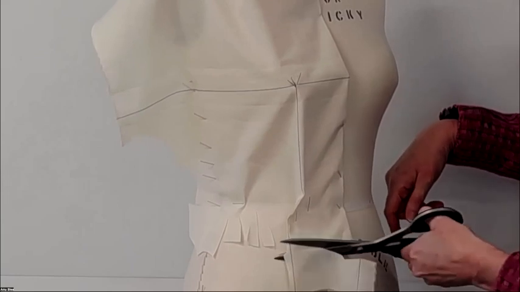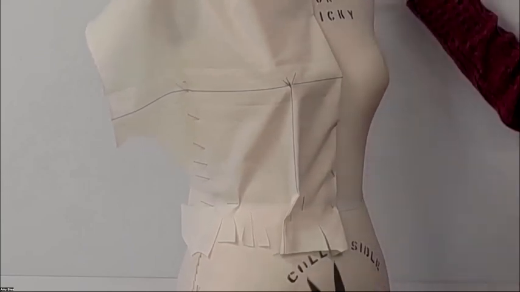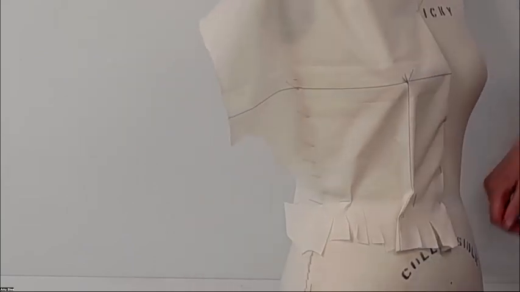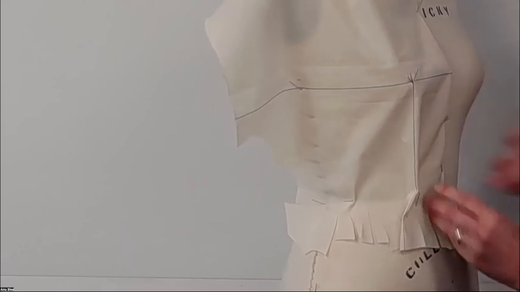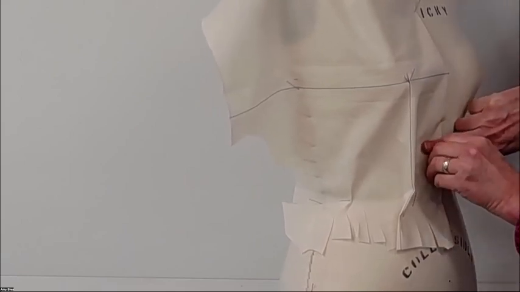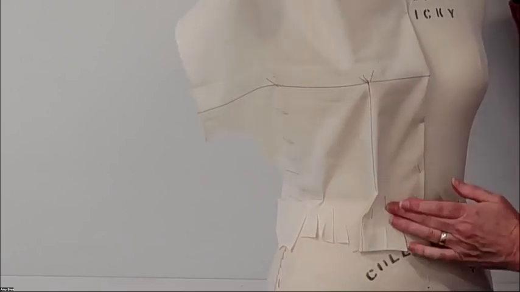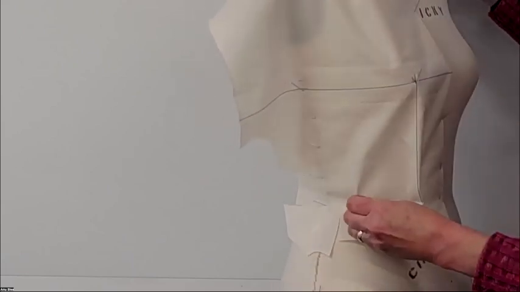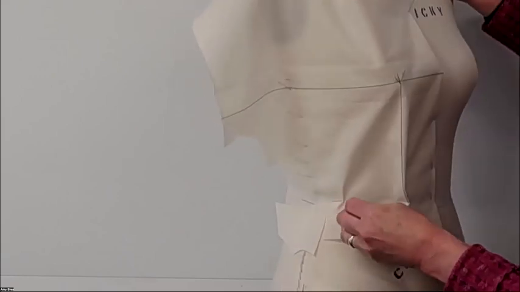I'm gonna snip this off. I don't need it. And some more snips. So as I snipped, it opened things up, it released a little bit, and I'm able to take my pins off and get a better, smoother fit. So now it's laying nice and smooth. So I'm gonna keep pinning my waist in the center.